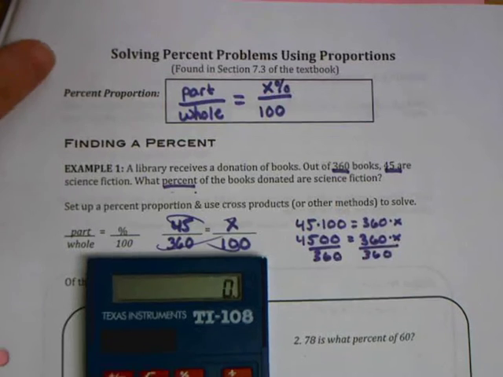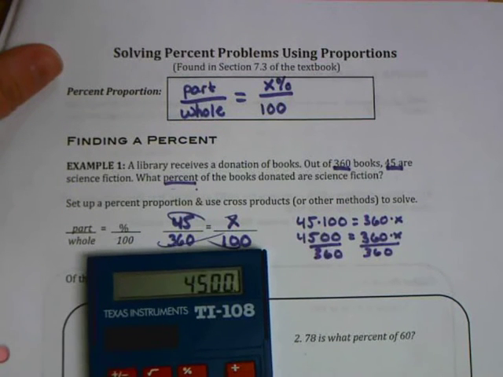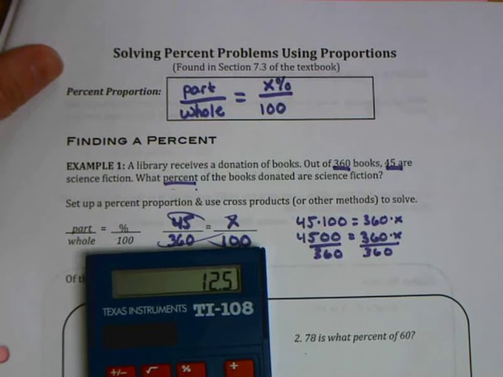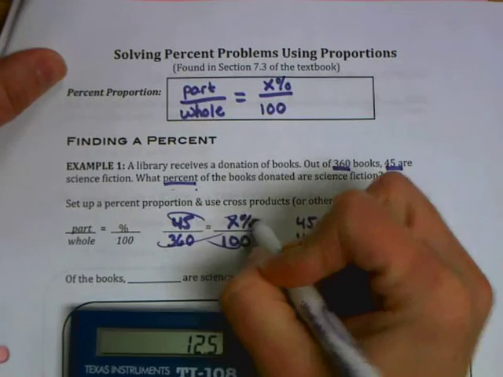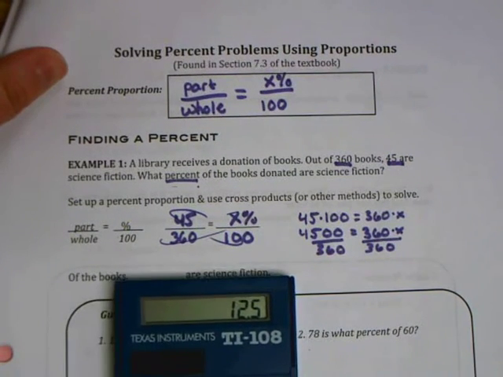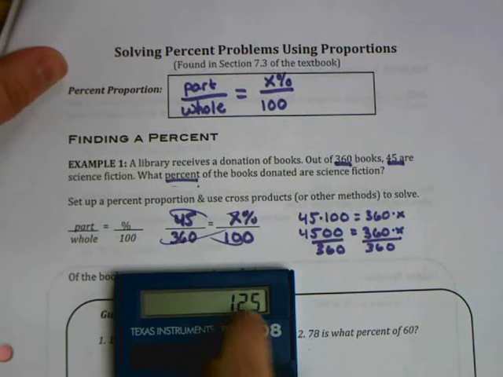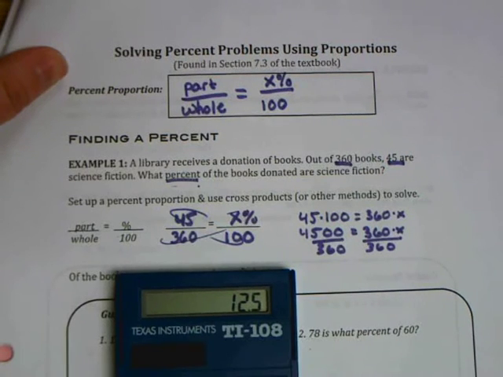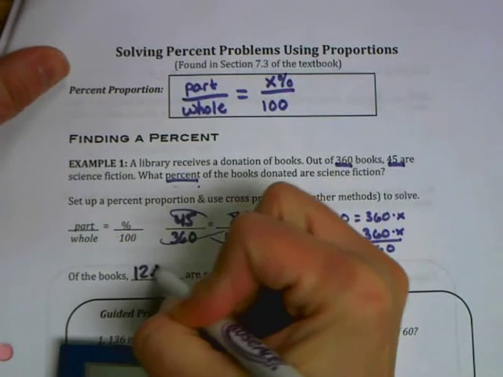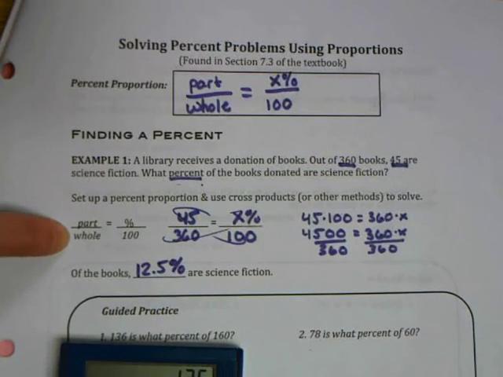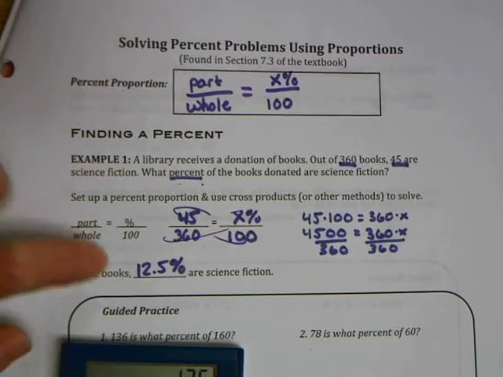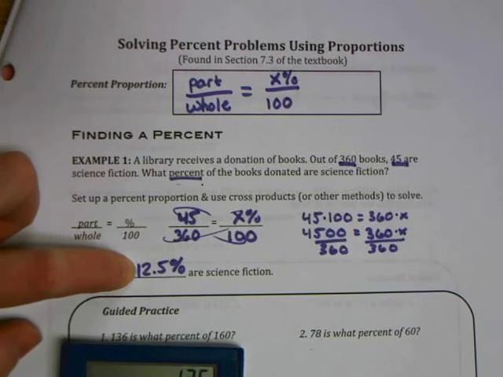Okay, so get the calculator out. 4500 divided by 360, and it gives me 12.5. So because, guys, of the percent proportion, the answer is given to us in a percentage already. It's 12.5 out of 100, so that's 12.5%. That's one reason a lot of people like to use the percent proportion, because it's given to you in the percent answer. You don't have to do any converting from decimals to percents when you're doing it in this way. It just gives you the flat out answer that it is, 12.5% of the books.